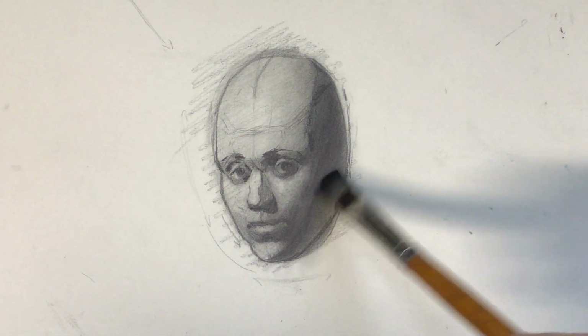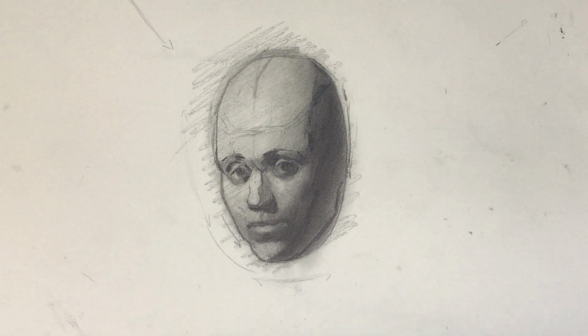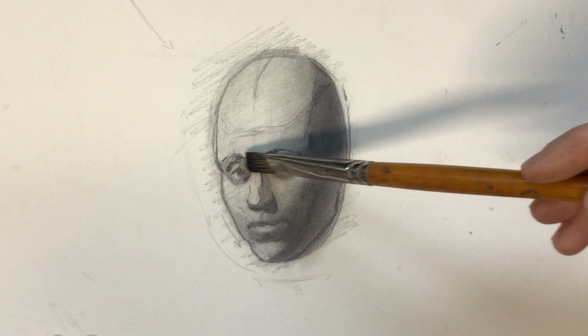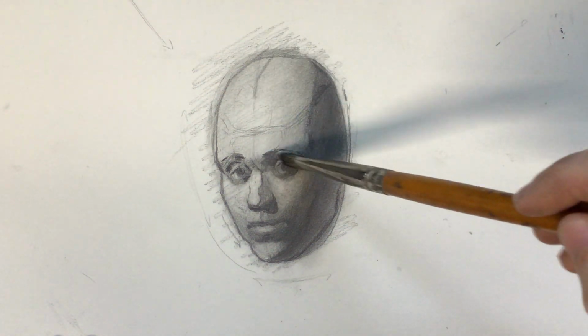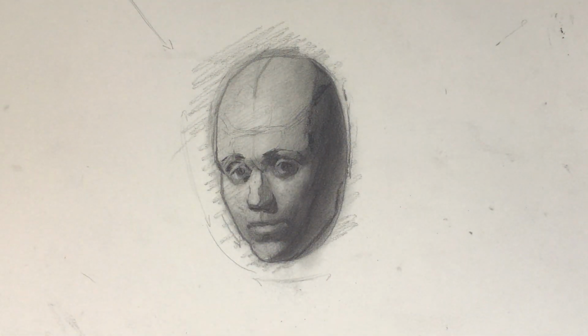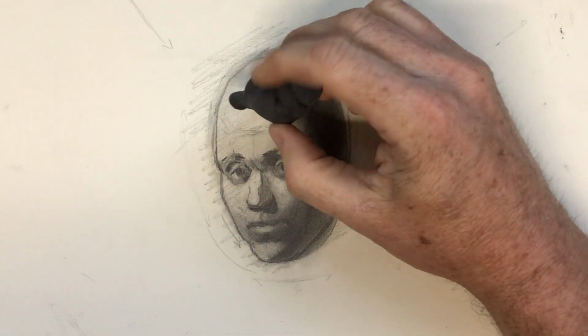So I like to think about this concept called the hierarchy of the lights. And that's where we ask ourselves, when we look at our model, what is the brightest highlight? And what is the second brightest highlight? And third? And fourth? And when we can put those into proper order in the drawing, we often see a lot of benefit to the drawing.